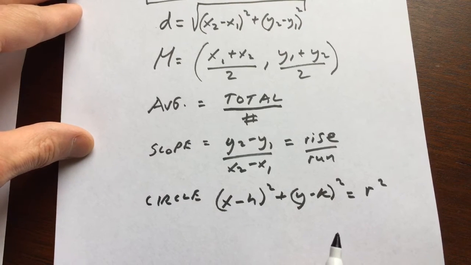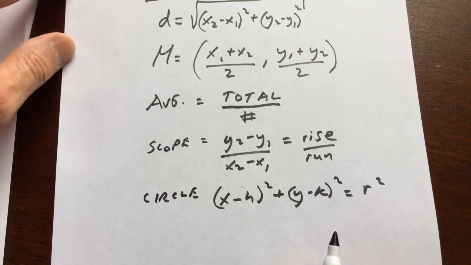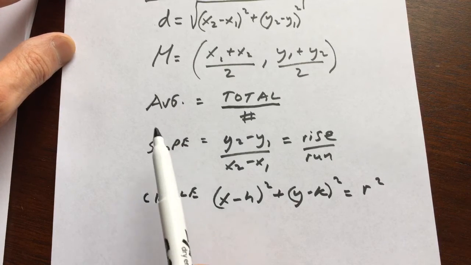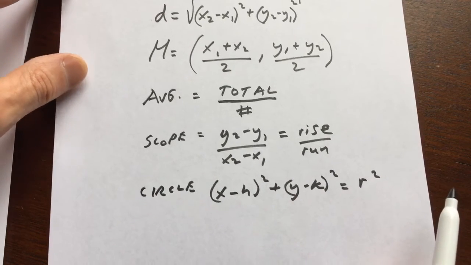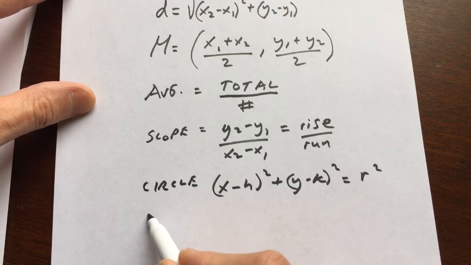But here we're just writing down some formulas that we all want to know for the ACT coming up on Saturday. So we've got the distance, midpoint, average, slope, circle equation. There's been another formula that's been popping up a little bit, and that's the expected value.